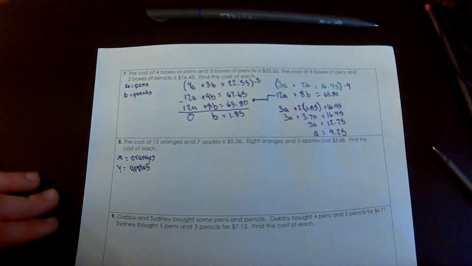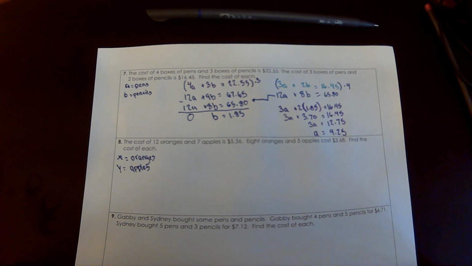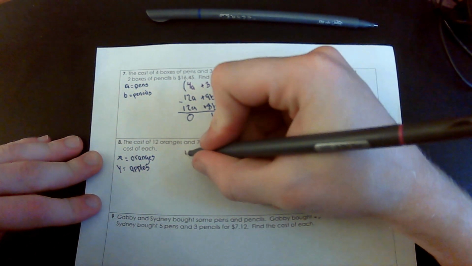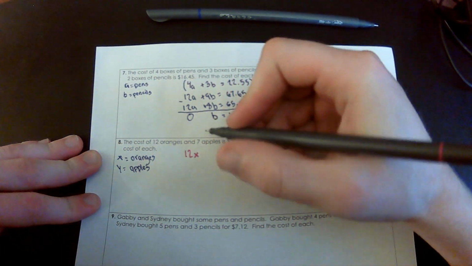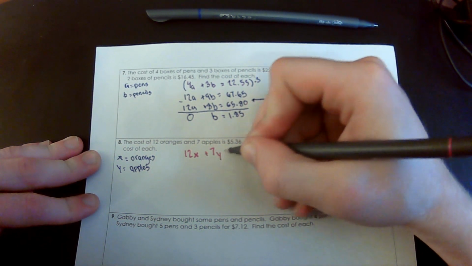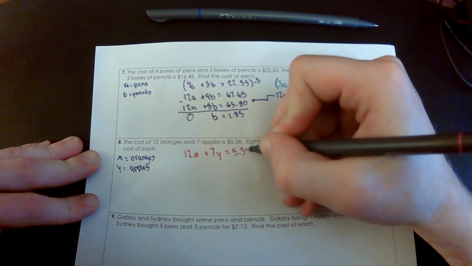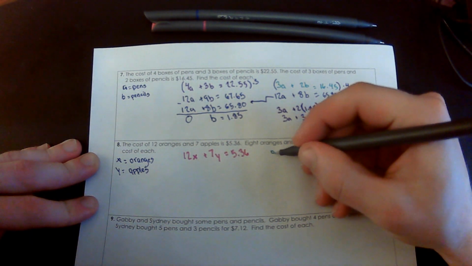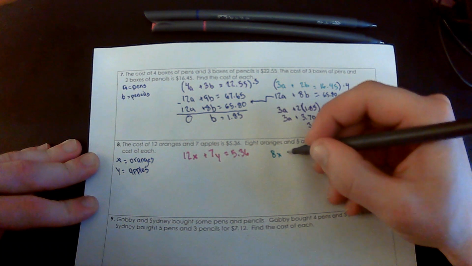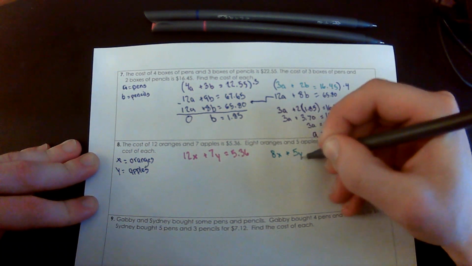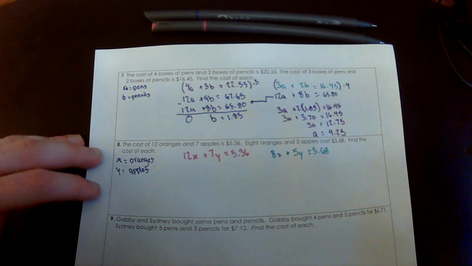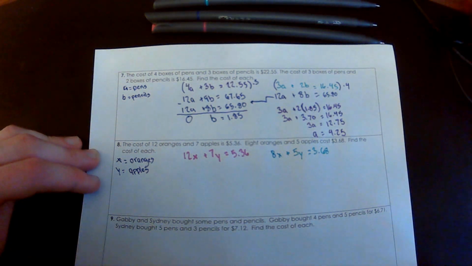Good. That first sentence said the cost of 12 oranges and 7 apples is $5.36. So that's what we'll write down. 12X for oranges plus 7Y for apples equals $5.36. We continue with the next sentence. 8 oranges, 8X for oranges, plus 5Y for apples is $3.68. And this is where really big numbers come in.